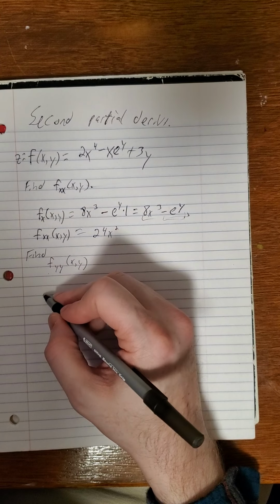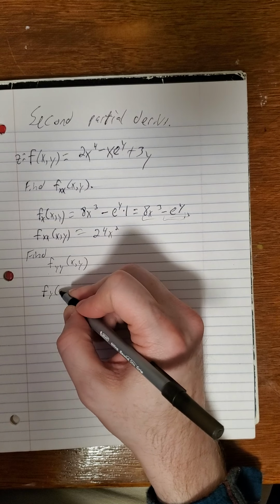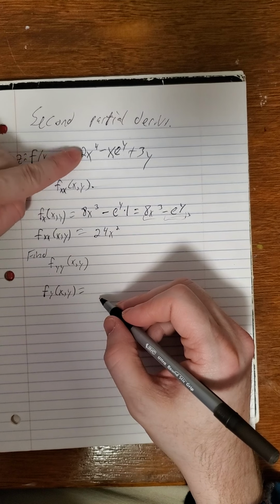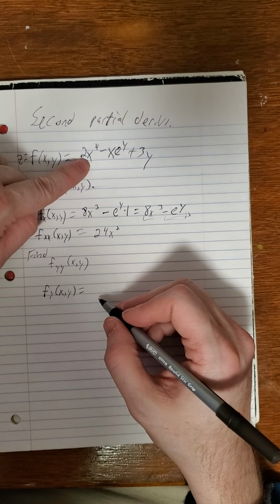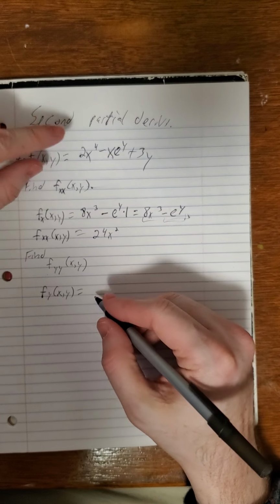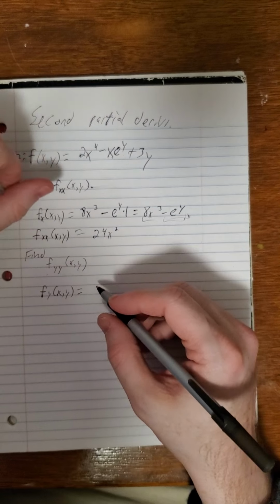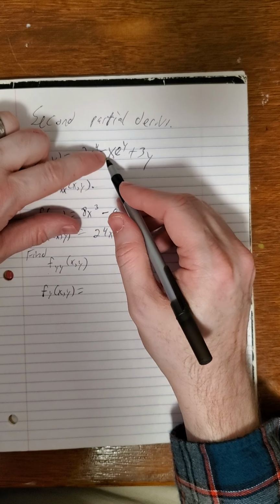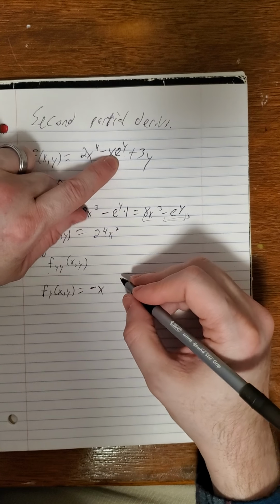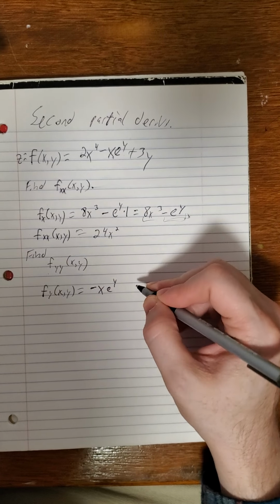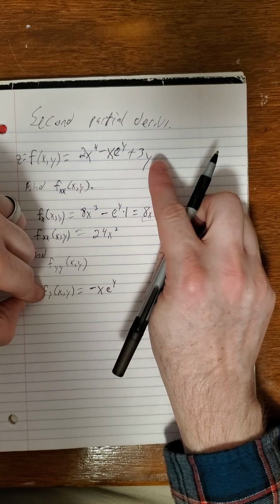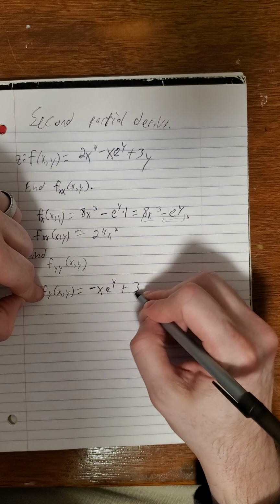Okay, welcome back. So first you had to find f sub y of xy. So we're differentiating this function, treating x as if it's a constant, y is a variable. So 2x to the fourth is a constant at the moment. Its derivative is 0. Goodbye to that term. This minus x is treated as if it's a constant, so I'll hang on to that constant. And derivative of e to the y is still e to the y. And the derivative of 3y, this time with respect to variable y, would be a positive 3.